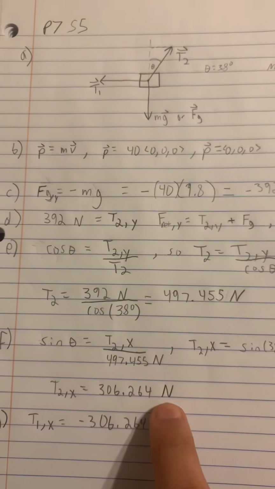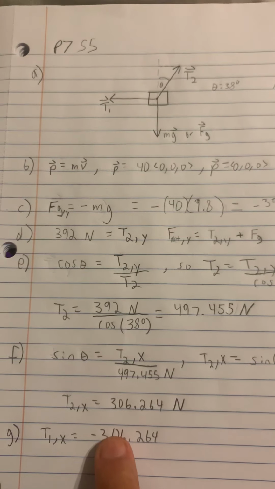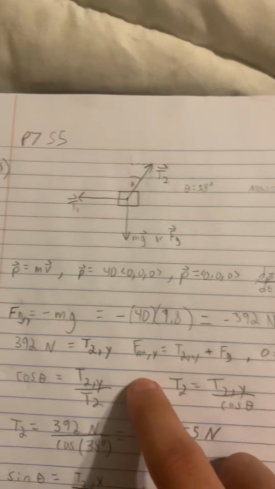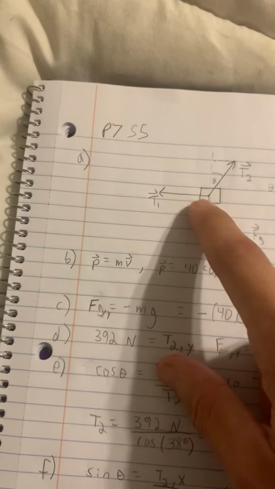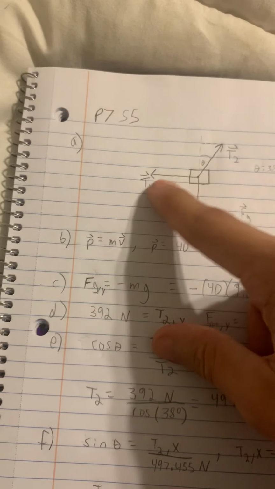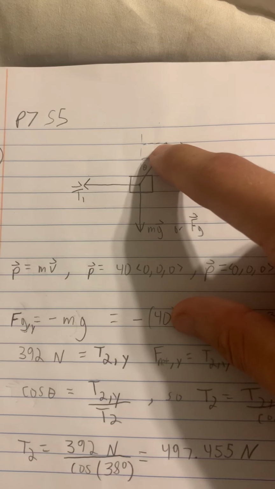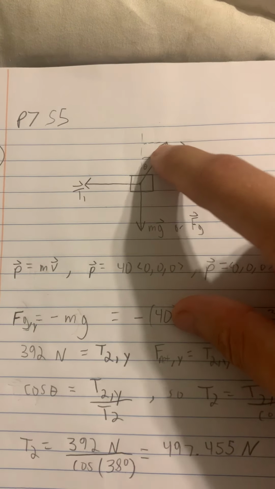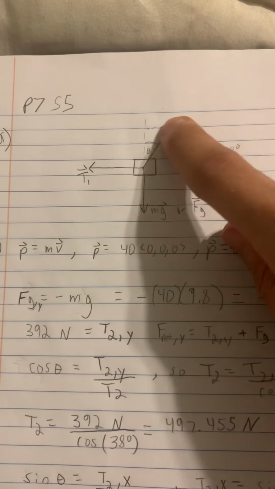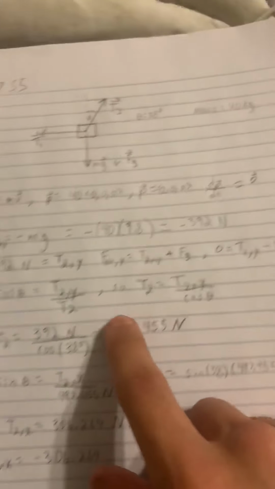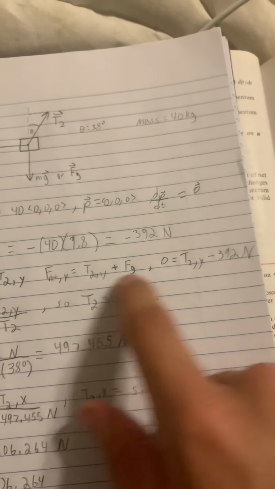And then G, what is the x component of the force on the block due to rope 1? The force on the block here. So it has to exactly cancel out this one. So with the same exact thinking, it's just the opposite of this x here. Or you could just do this same formulaic representation.